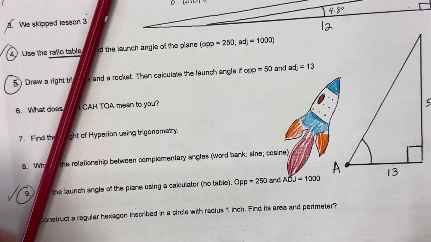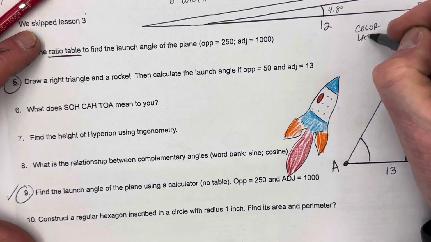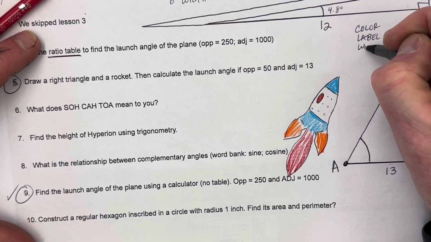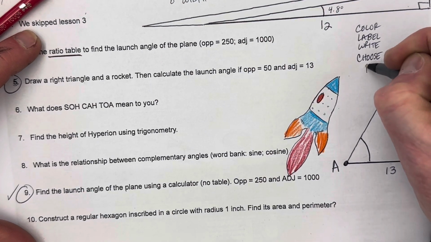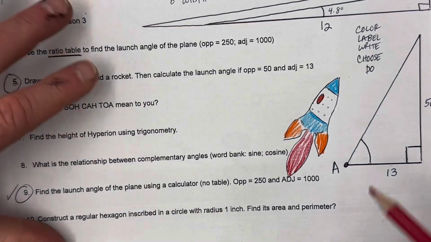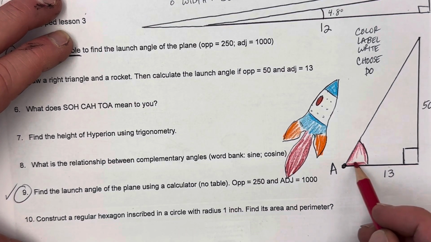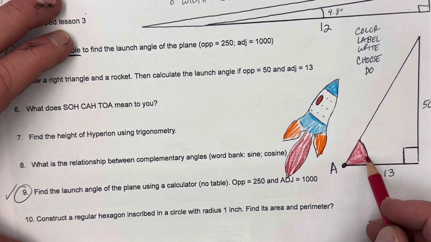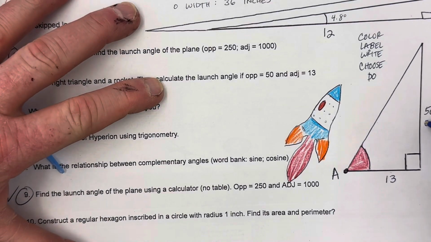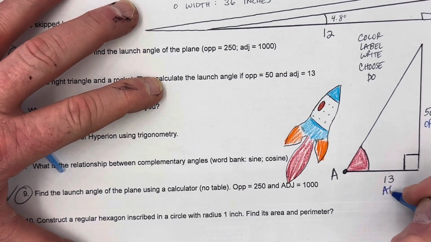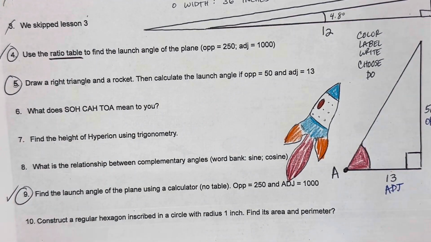So first thing, here's your steps: color, label, write, choose, and then do. So for me it's 5 steps. So color in the angle, that is the angle we have to find. Label your sides. So this is opposite, this is adjacent. Adjacent touches the angle, opposite does not.